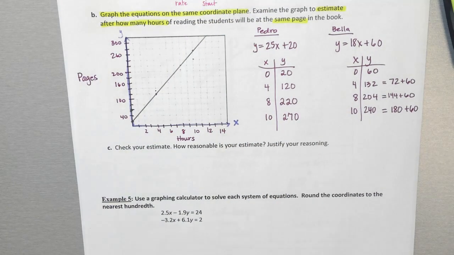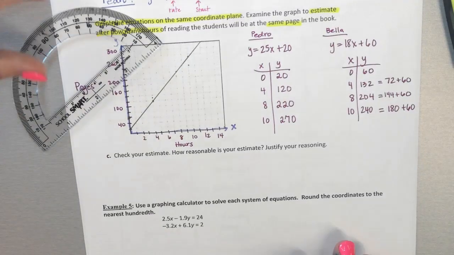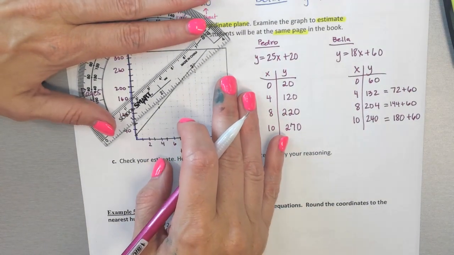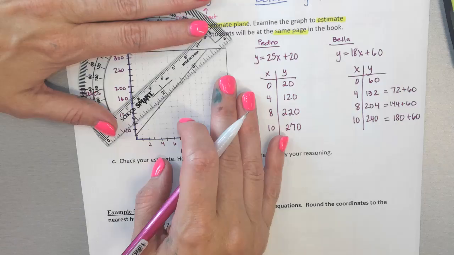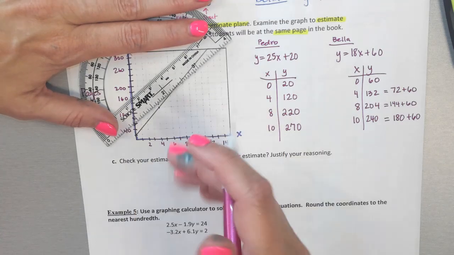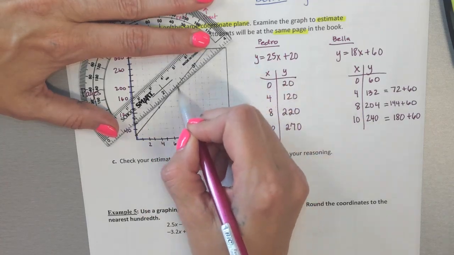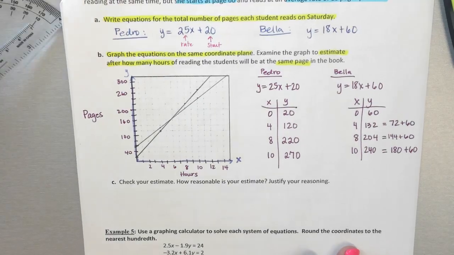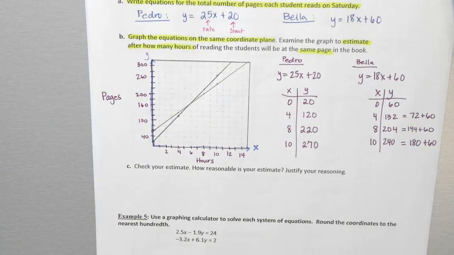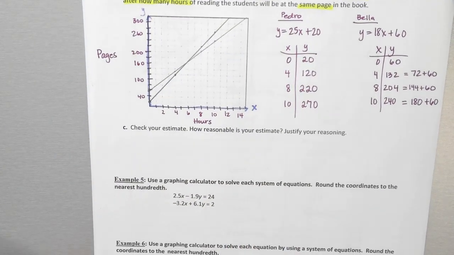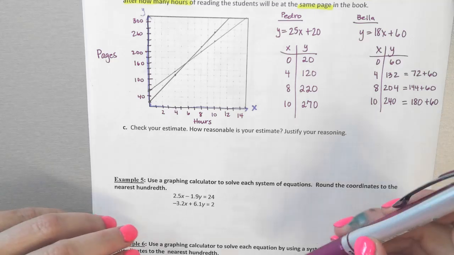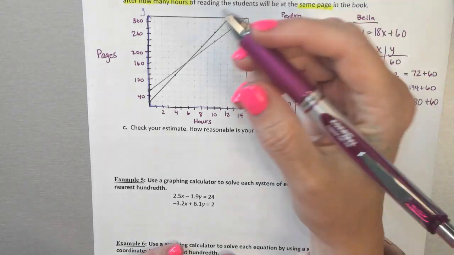Okay, and based on what I have, the lines are going to cross each other, which is what you need to happen. So if you start graphing and the lines are not crossing, you are going to have to do more points so that you can see the lines intersect. Okay, and then you are going to find on your graph where they intersect. And keep in mind, your point might be a little bit different than somebody next to you, and that is okay.